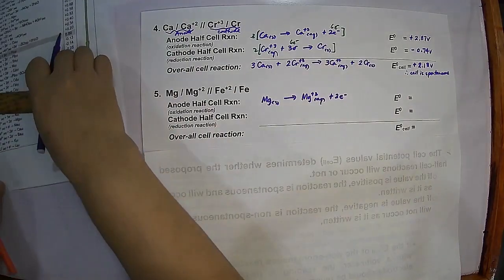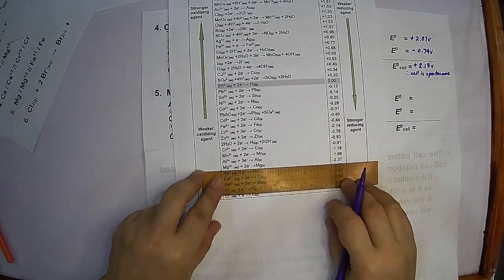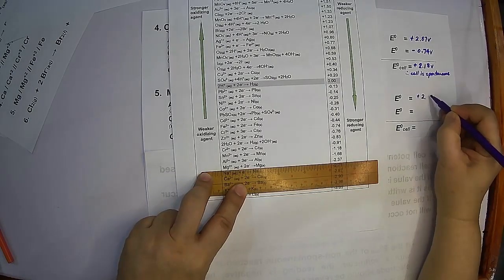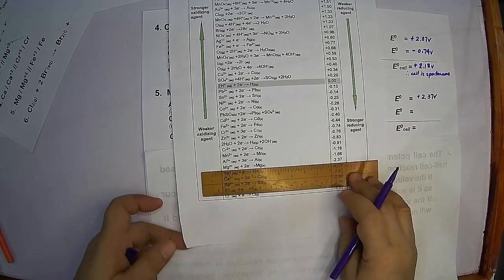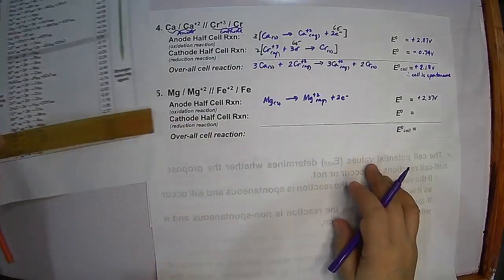Magnesium is undergoing oxidation, but the table will give you reduction. So it is positive 2.37 volts because the value for reduction is negative 2.37. We take the reverse of the sign.